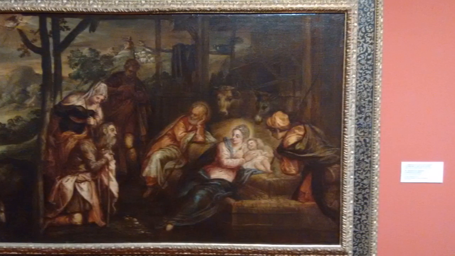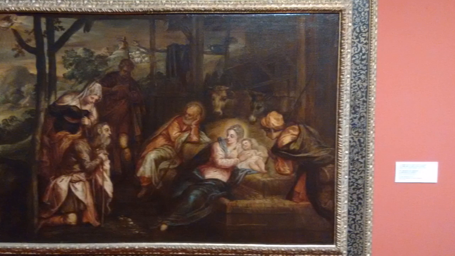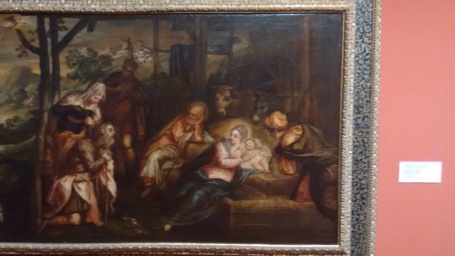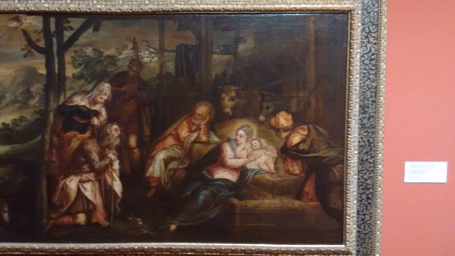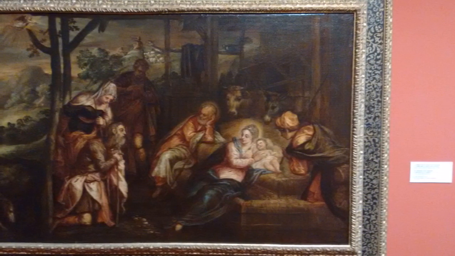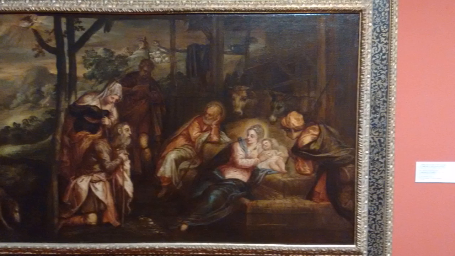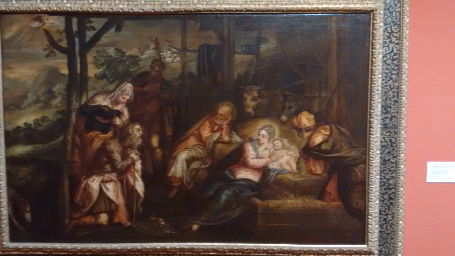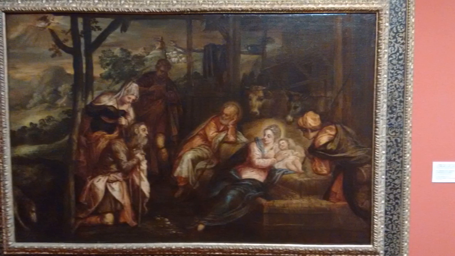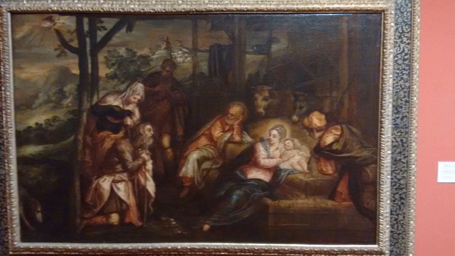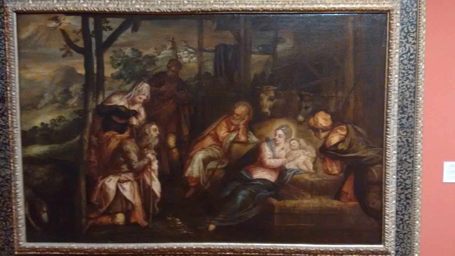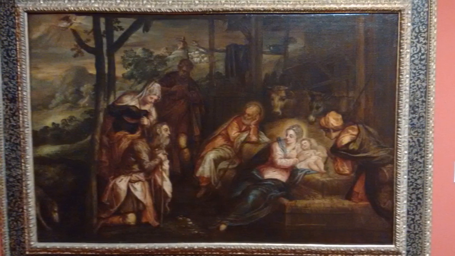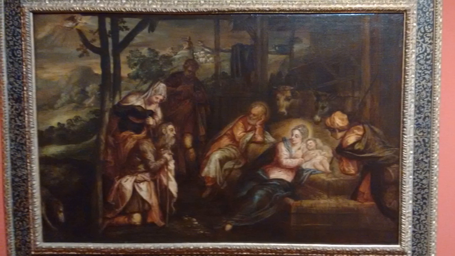Moving to the next element, space. We have a foreground where almost all the people are, a middle ground where the animals and the landscape are, and finally we have a background where the angel and the little people are. In this painting we have a lot of overlapping. First of all, the man that is sitting is overlapping the woman, that is also overlapping the man behind her.